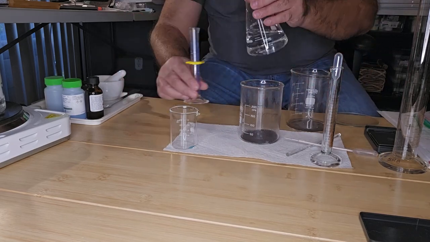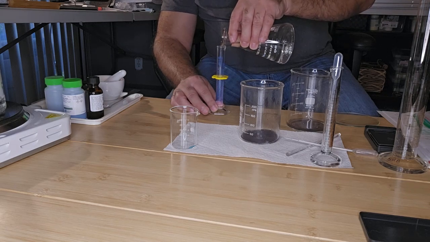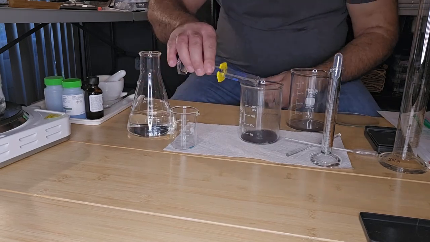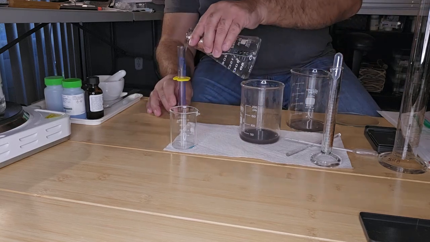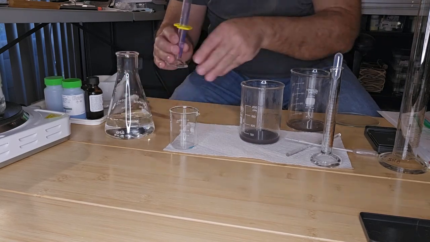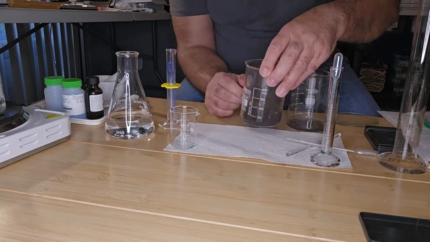Add another 10 mLs of water. I'm going to actually add a little bit more just because it's easier and there's a little bit more liquid. So I'm going to give that a mix.